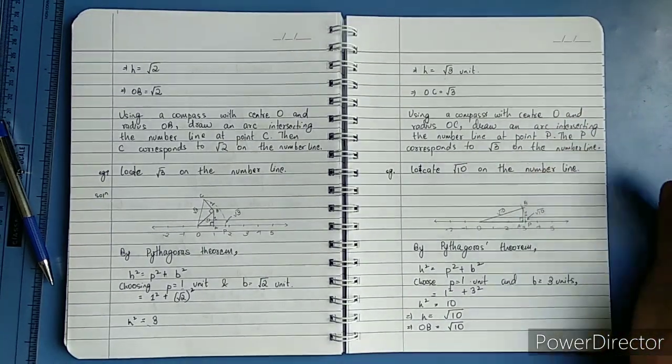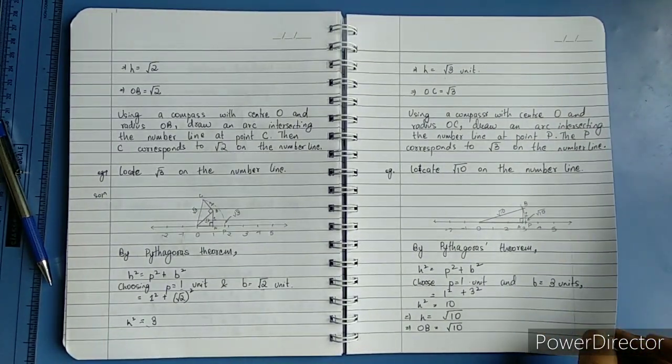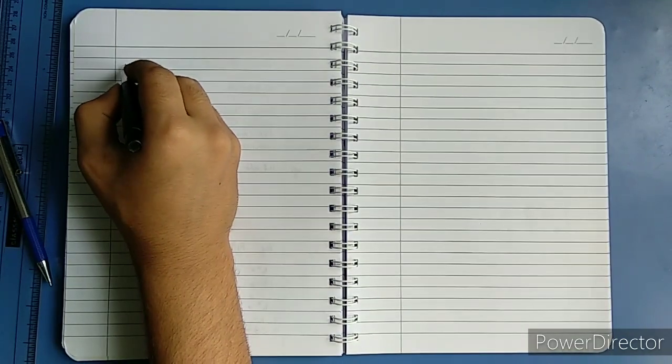In a similar way, we will draw it just like this using a compass.